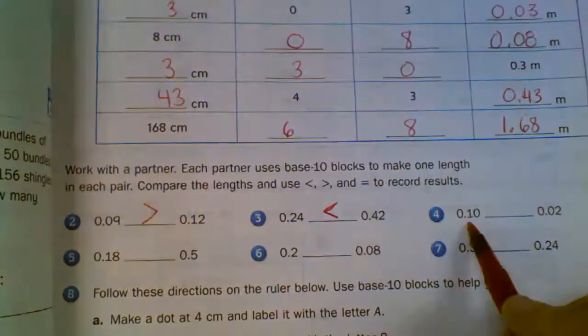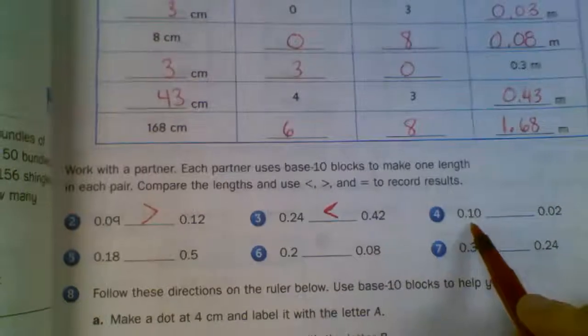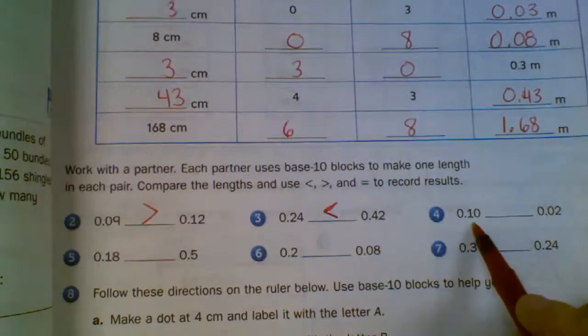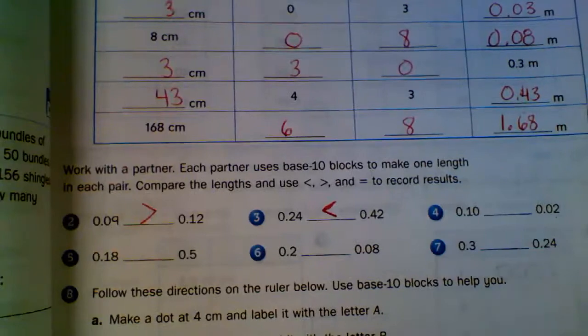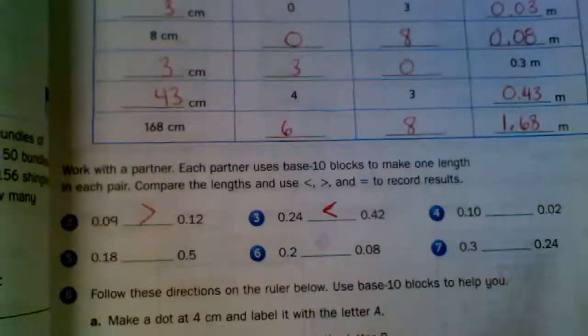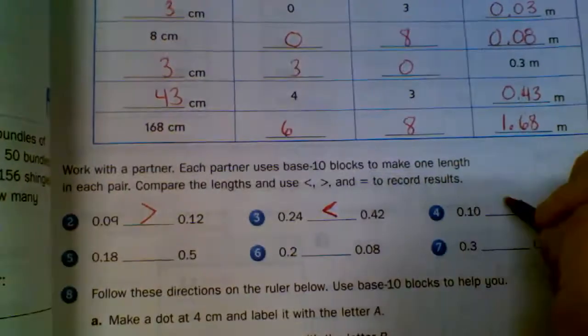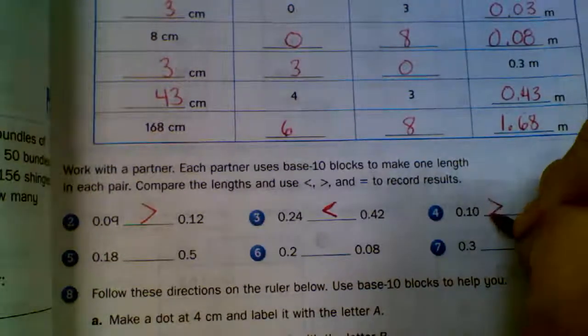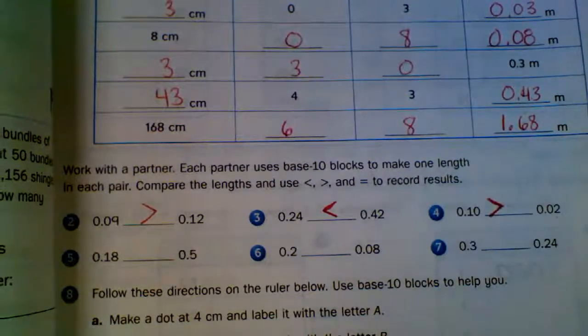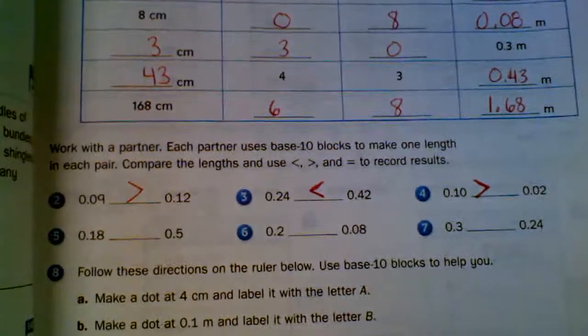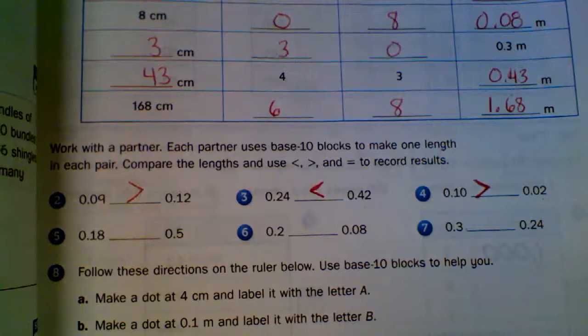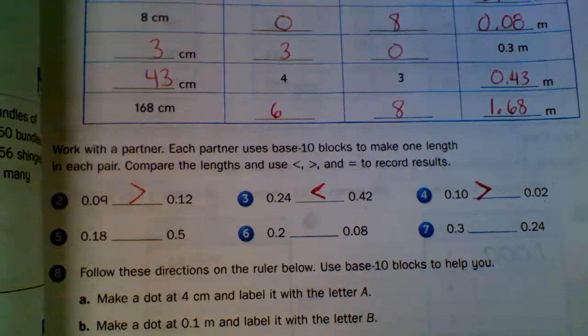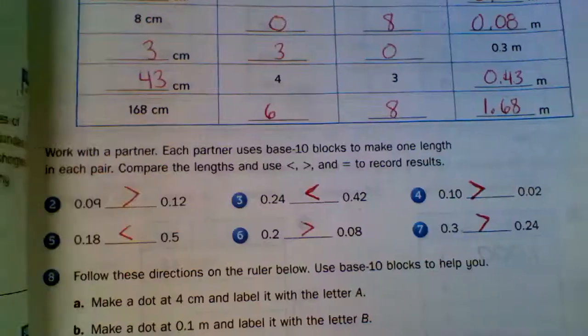Now this last one, okay, 1 tenth or 2 hundredths? Which would you rather have, a dime or 2 pennies? You would rather have a dime, so that's greater than. Please do 5 through 7 on your own, pause it, and then compare.